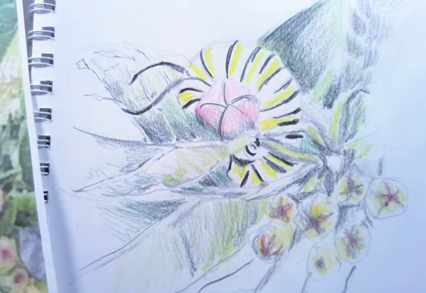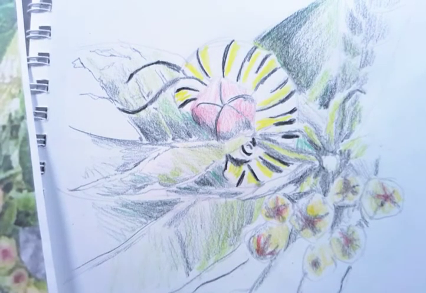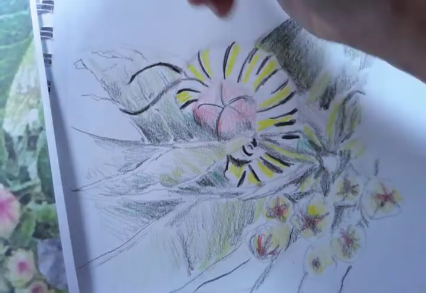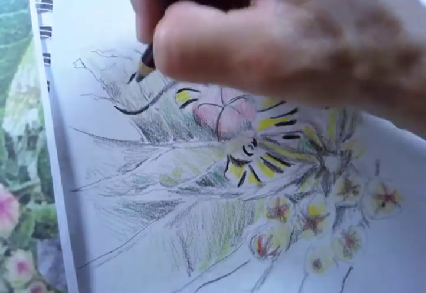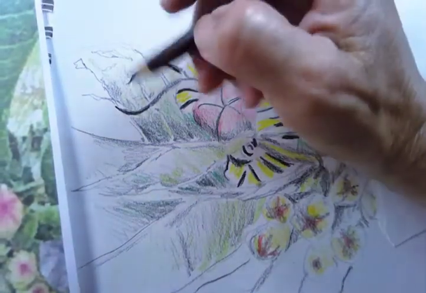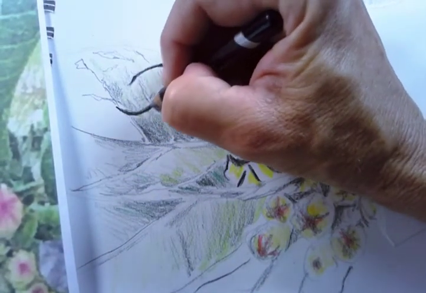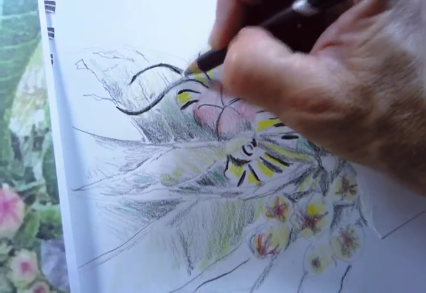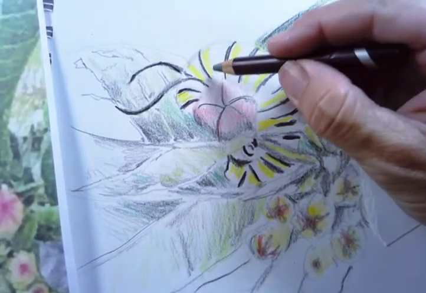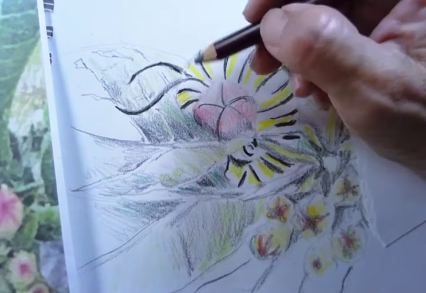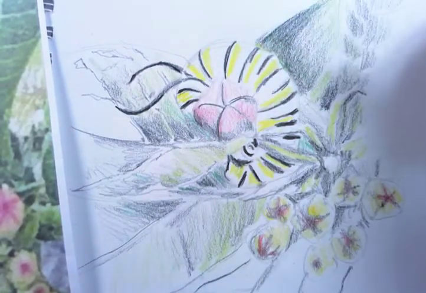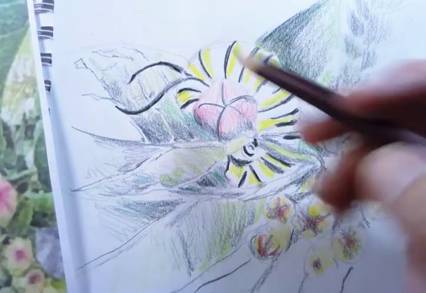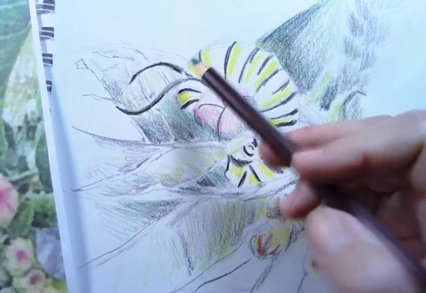Okay, I'm going to just add a little bit more emphasis on my antennas. And at the end of a drawing, this is when I make the decision about where do I need to add emphasis, where is the viewer's eye going. And notice I left the white of the paper to make the white of the caterpillar. And I think I want a little bit of green here. I didn't do a line all the way around the caterpillar.